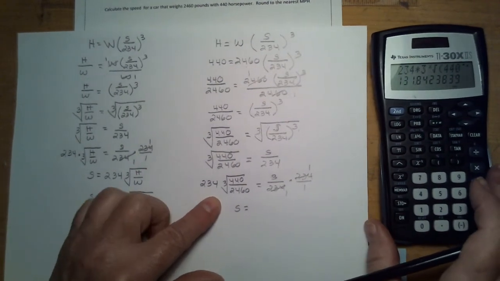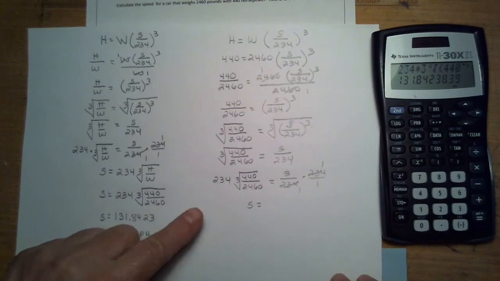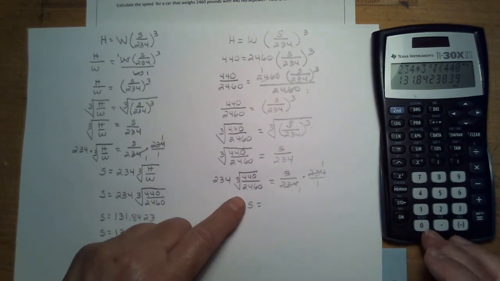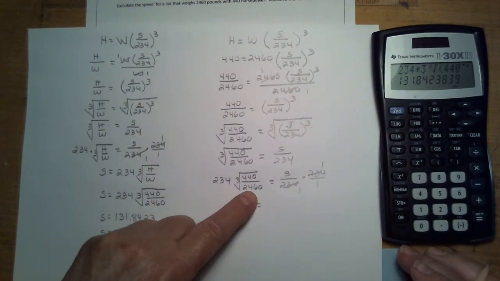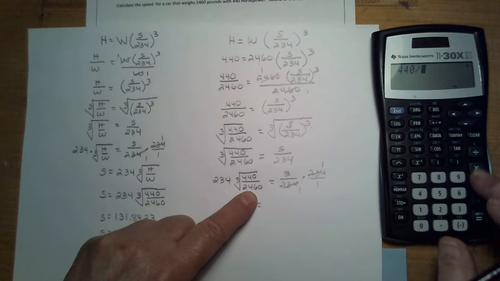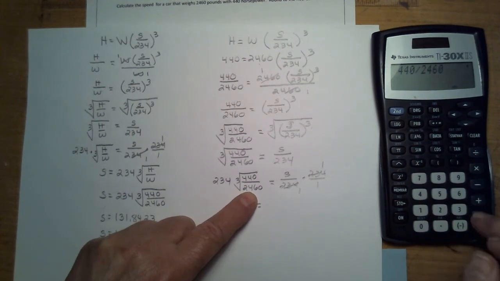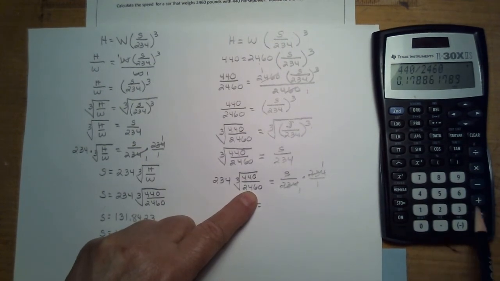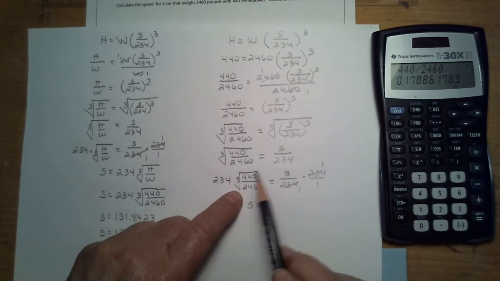I'm going to enter it in a little bit differently than what I did over here. I'm going to work from the inside out, which should be okay. So I'm going to do 440, let me clear this, 440 divided by 2460 equals that. And now I'm going to take the cube root of that. Now remember, you have to start with the index.